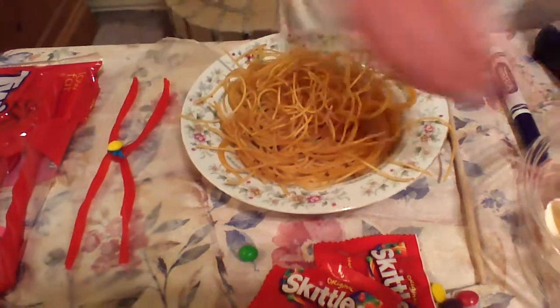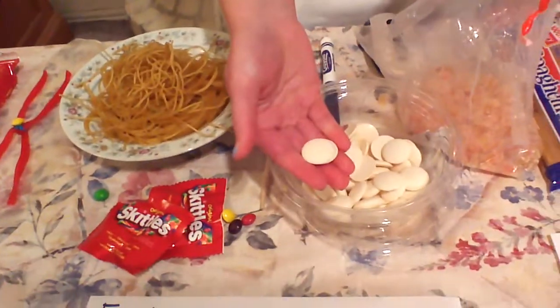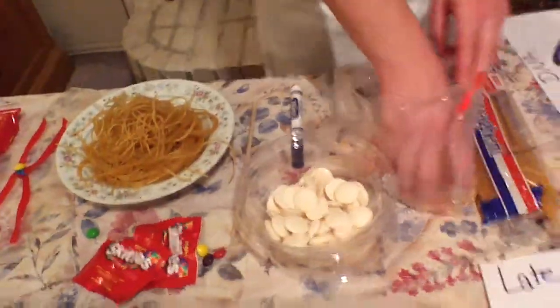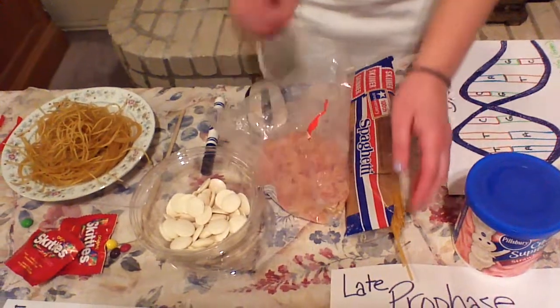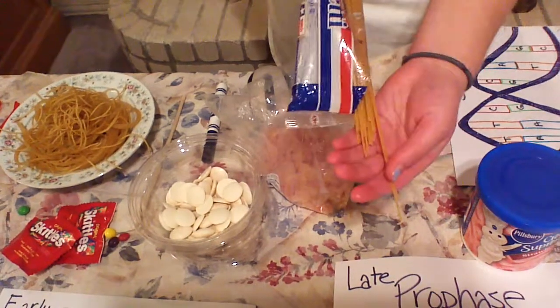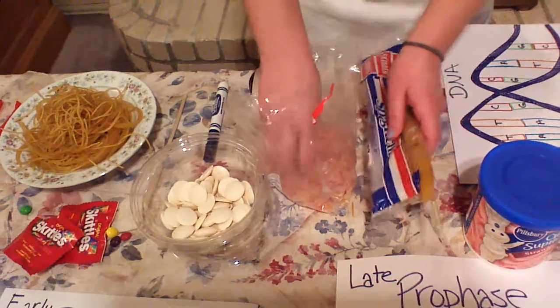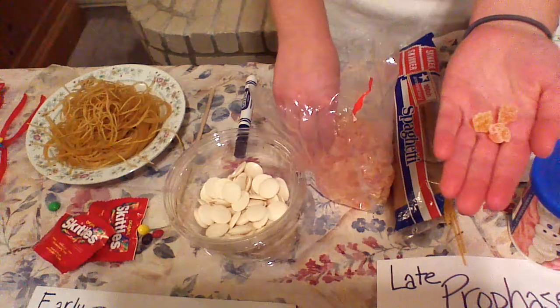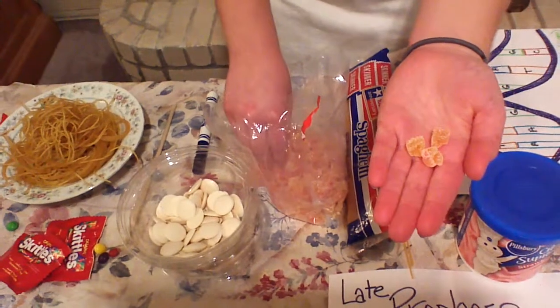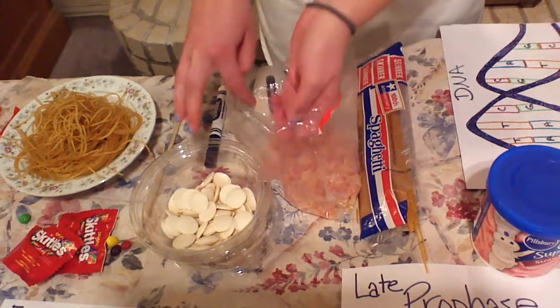The nucleolus will be represented by a round buttermint. We will use dried papaya pieces for our centrioles and uncooked spaghetti pieces for our astral rays. Centrioles are part of the spindle apparatus. In order for cell division to take place, the centrioles must move to the opposite poles of the cells.